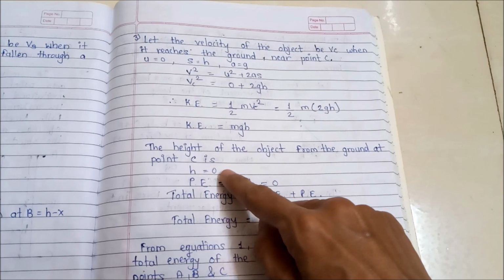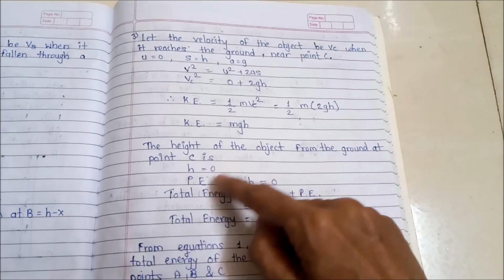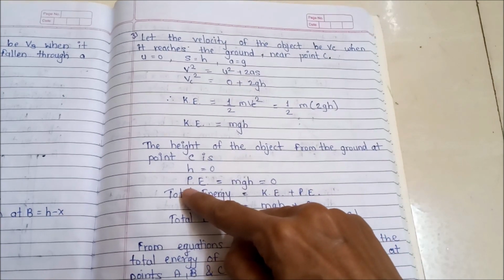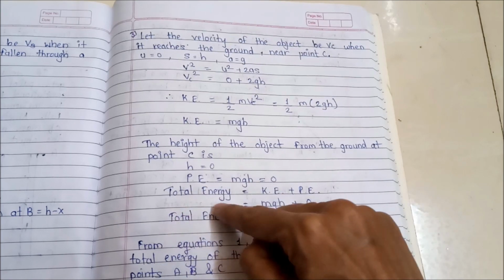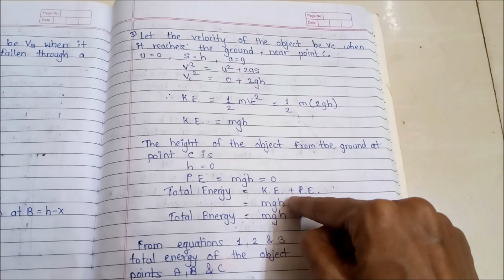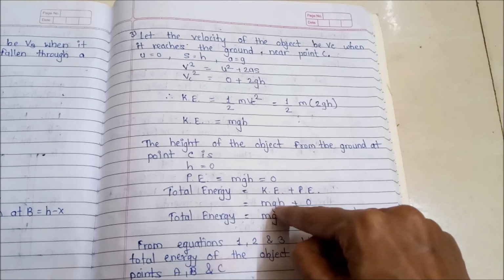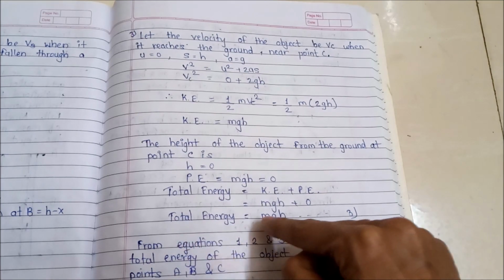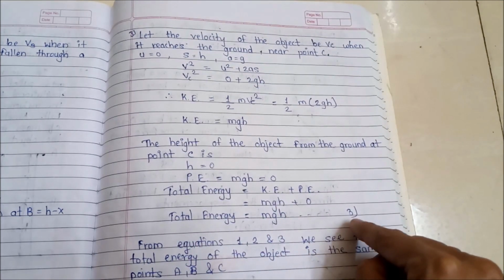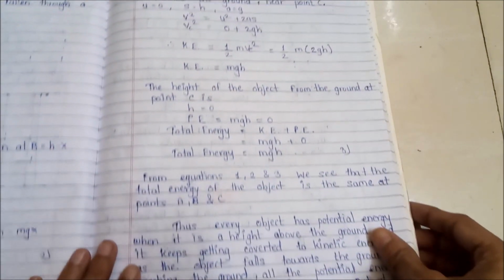The height of the object from the ground at point C is h is equal to 0. Potential energy is equal to mgh is equal to 0. Total energy is equal to kinetic energy plus potential energy, mgh plus 0. Total energy mgh. Third equation.